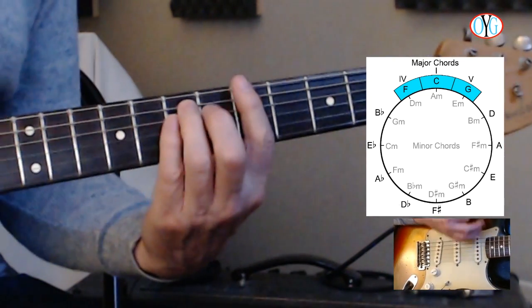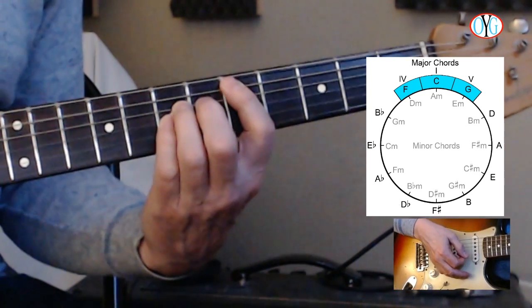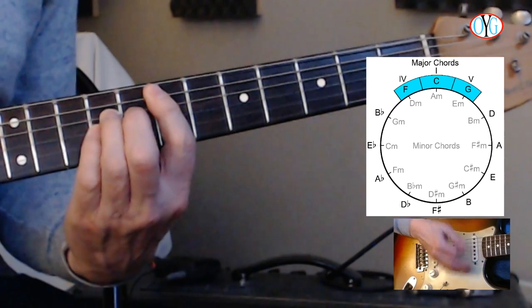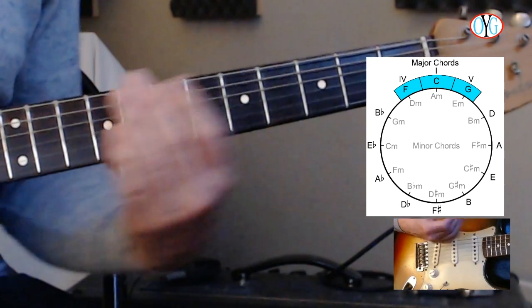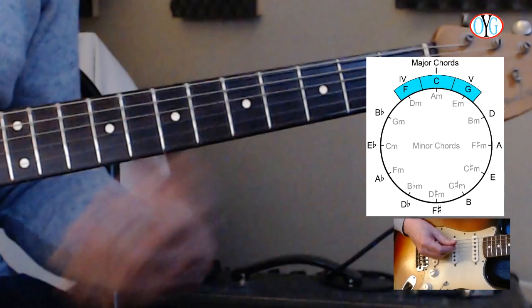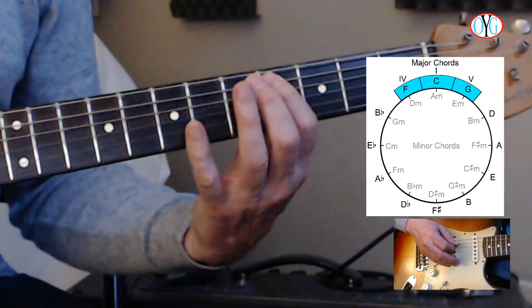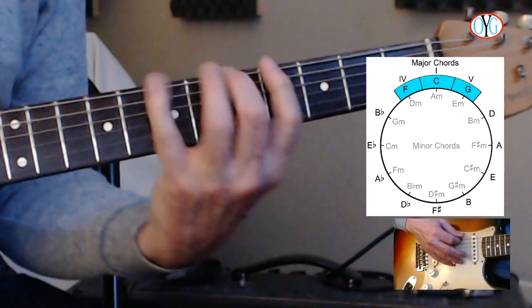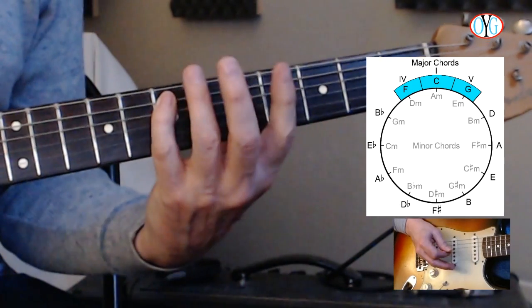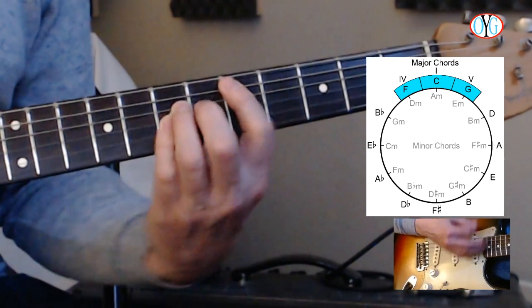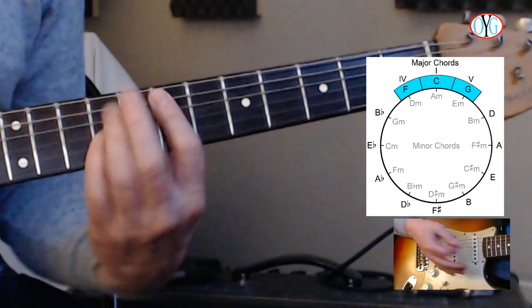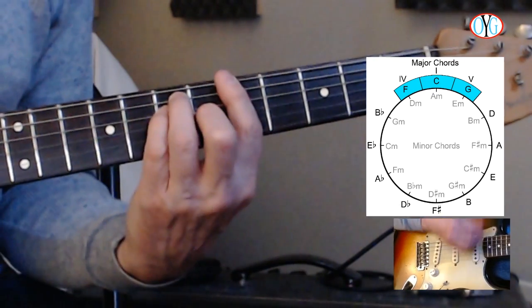You're in A. 1, D is 4, E is 5. And again, you use the A major scale. A, B, C sharp, D, E. 1, 2, 3, 4, 5. 1, 4, 5. That's how it works.